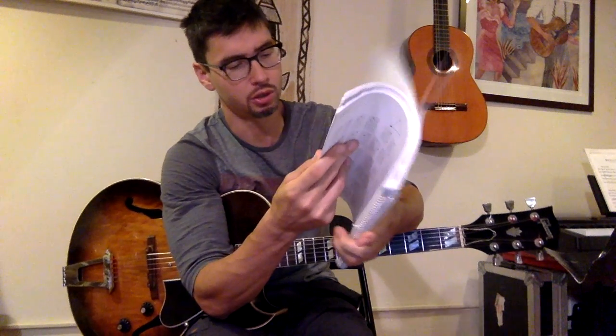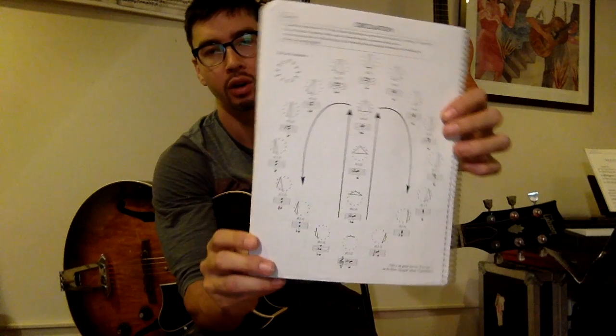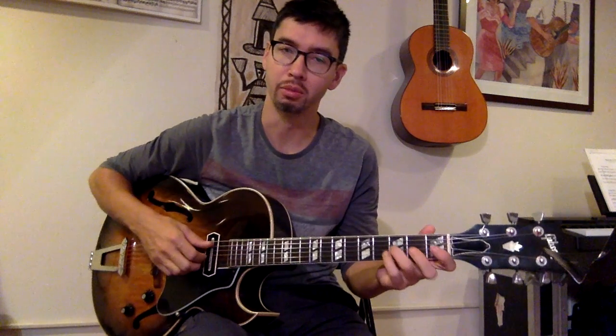It's on page 80 something, 84. Looks like this, a little diagram. And that's just a kind of a little exercise to hear one way to move through all the triads just by moving a little bit, by kind of mutating.